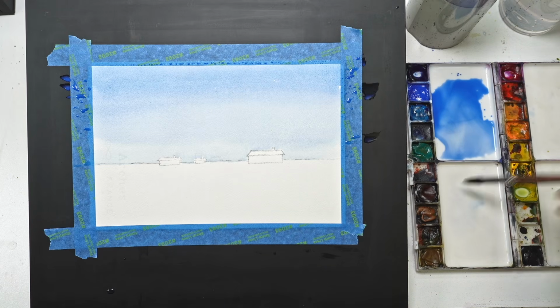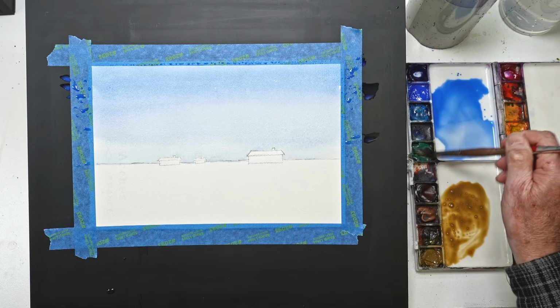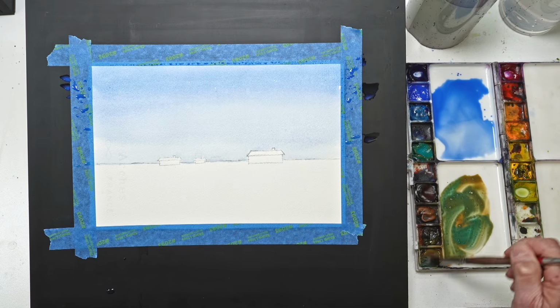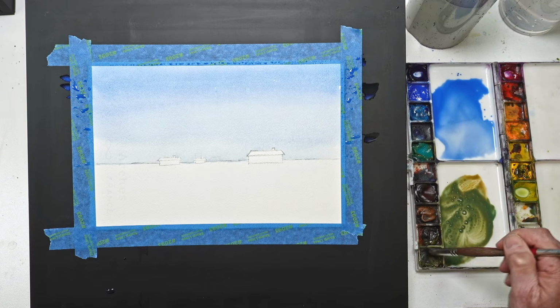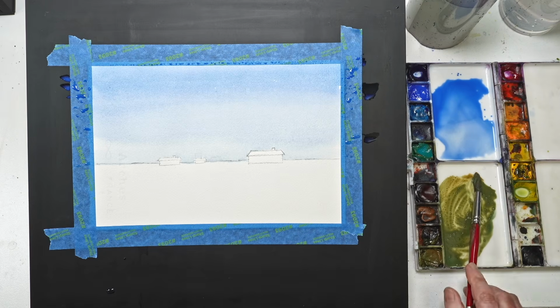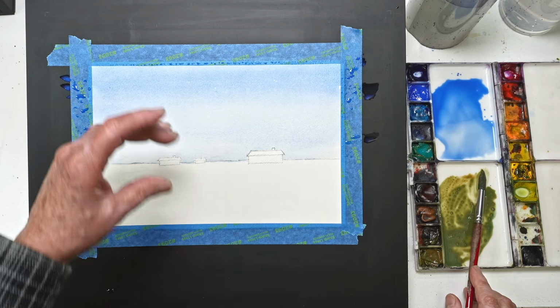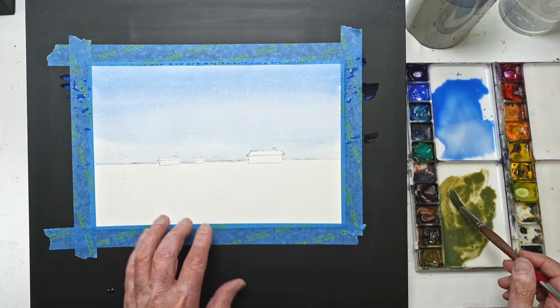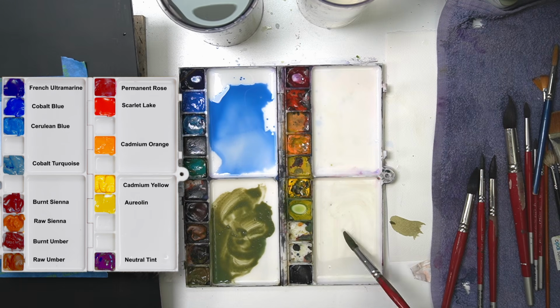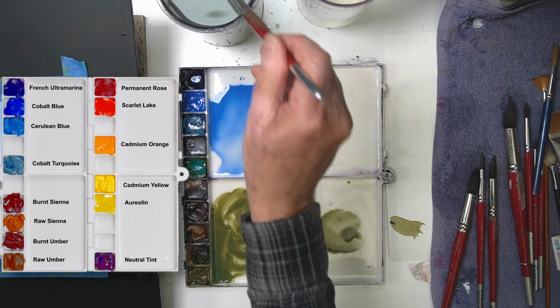And then for the ground, I'll just mix some raw umber. Add a little bit of cobalt turquoise to give it a greenish tinge. Not critical. Now for the sky, we started with our darkest tone up above and then diluted that mixture. For the ground, we're going to start with our darkest tone. I'll drag some over here and dip my brush into that.